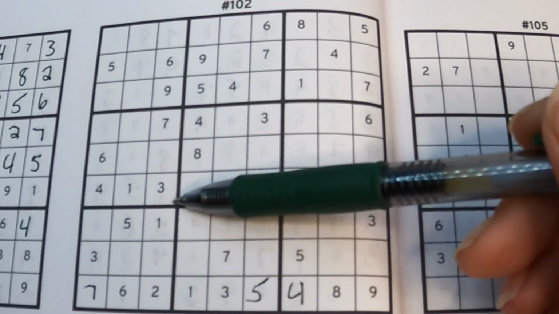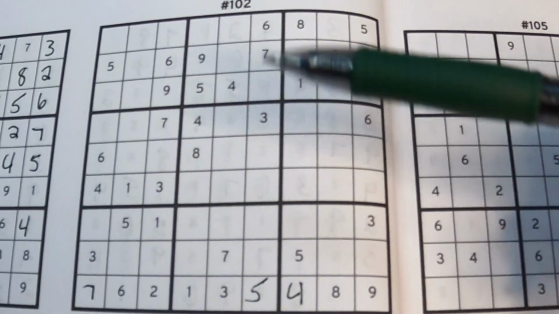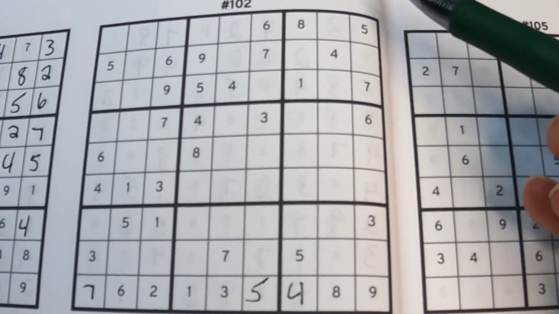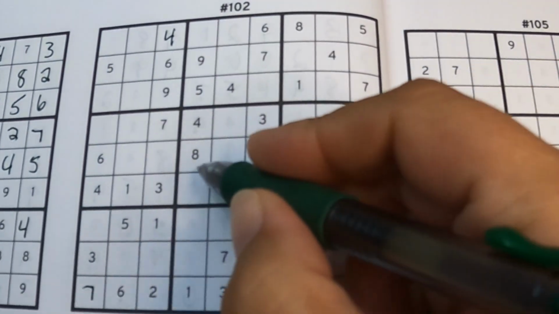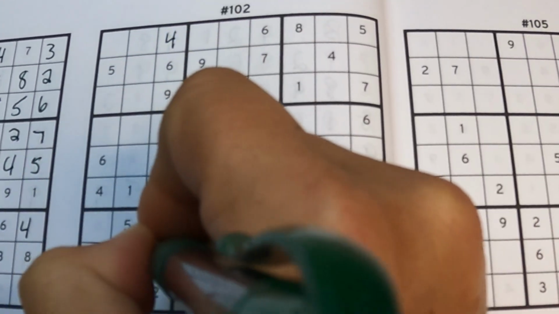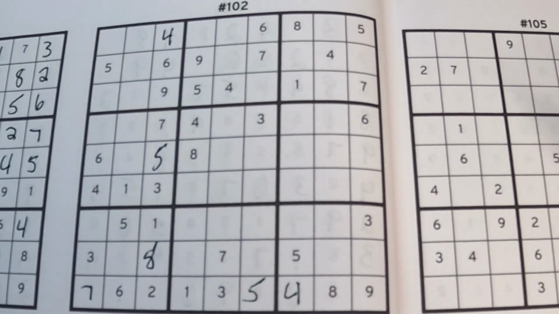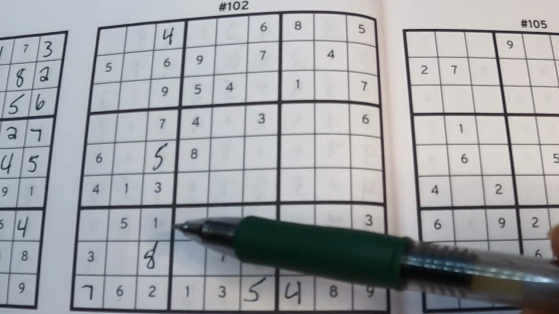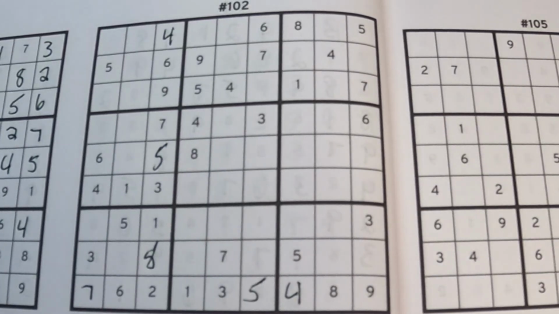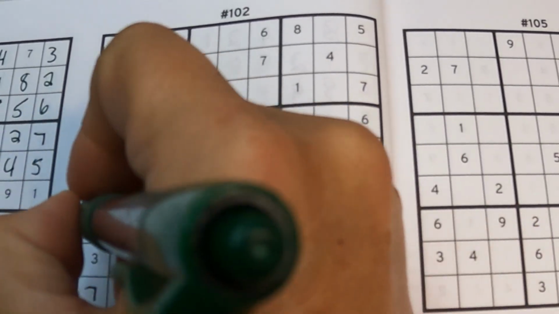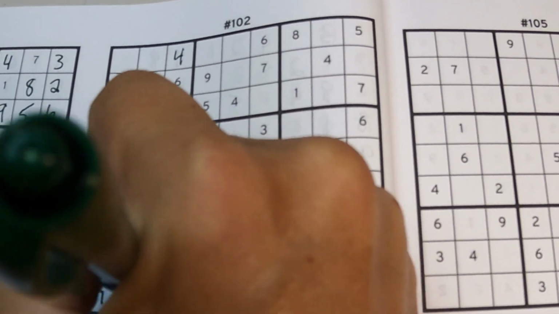For this column, we're missing 4, 5, and 8. We've got 5 and 8 here, so this is our 4. 8 here, so 5, 8. For this box now, we're missing 4 and 9. We've got a 4 here, so 9, 4.